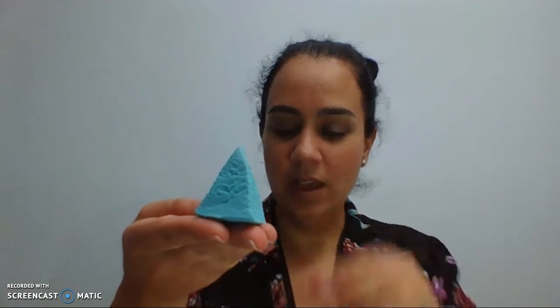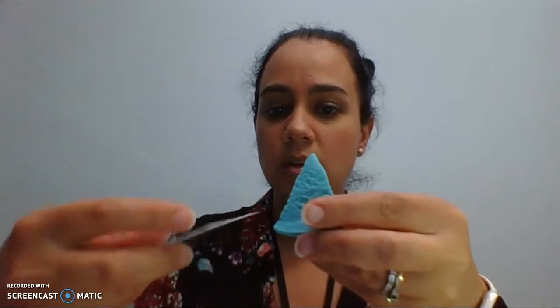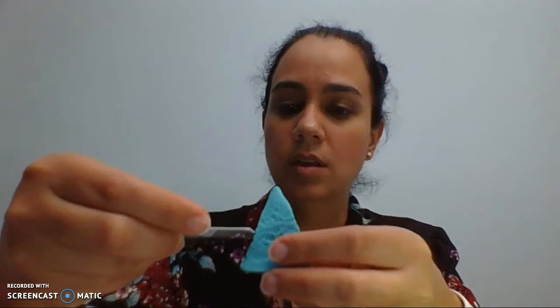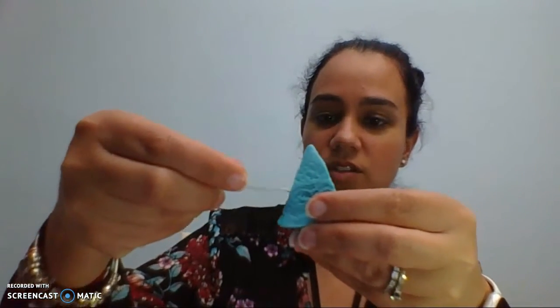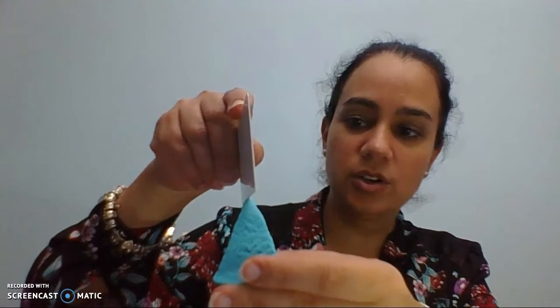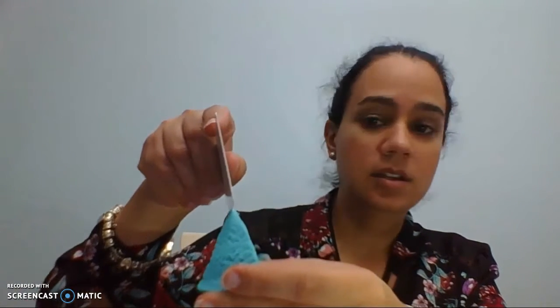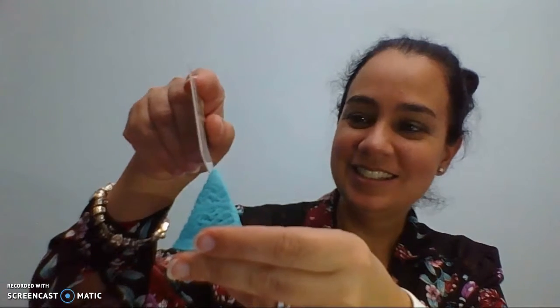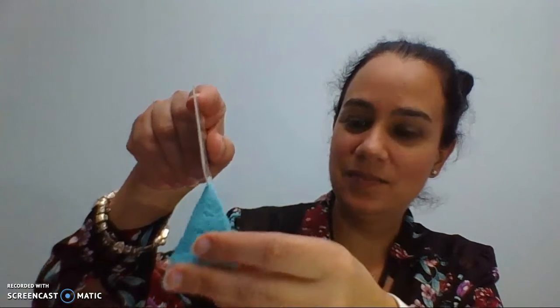The next shape that we are going to mold is a square pyramid, like so. Instead of making a horizontal cross-section like so, we are going to make a vertical cross-section like this.